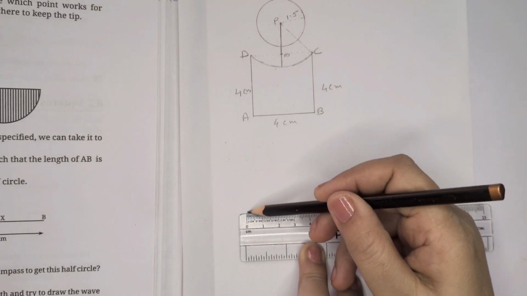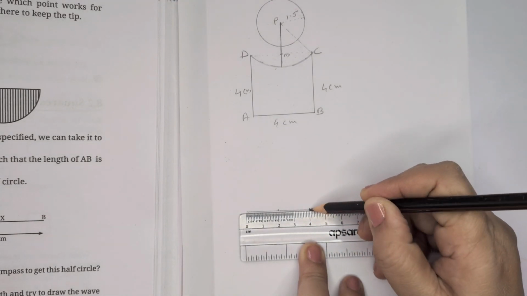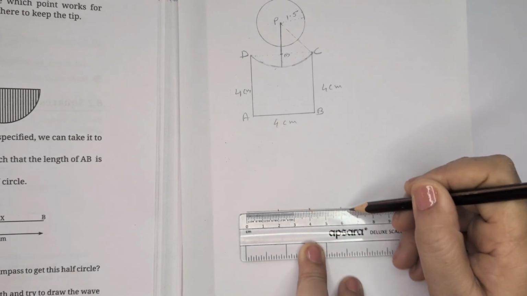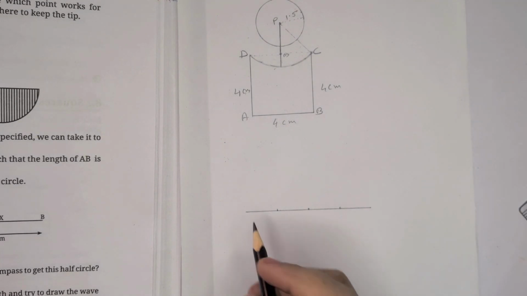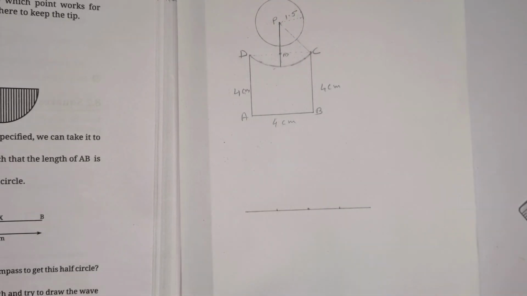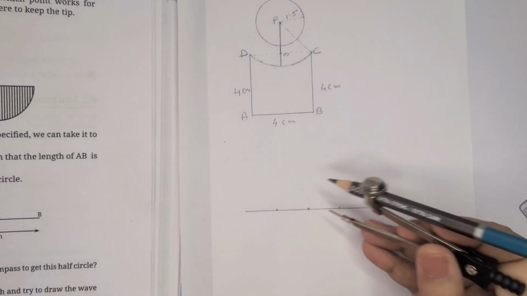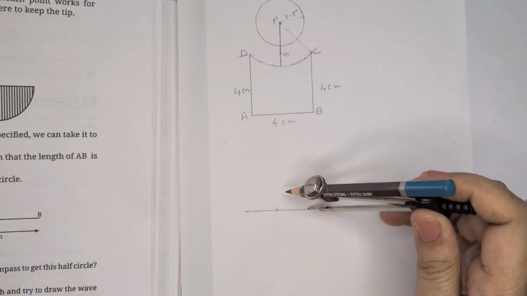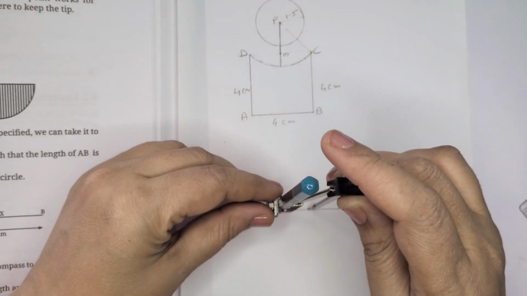Here we are taking 8 centimeter as the line segment and marking the midpoints at 2 centimeter and 6 centimeter. You can mark that as the center. Then take the compass and from the center, 2 centimeter to here, that is the radius.